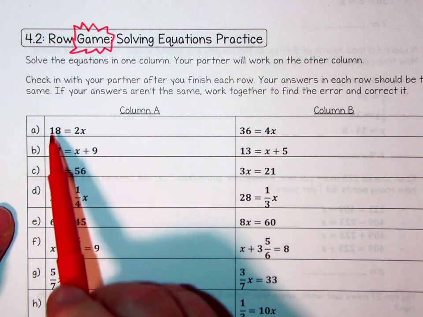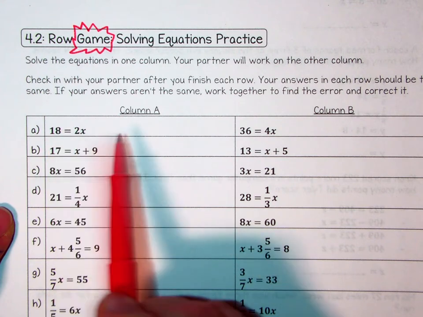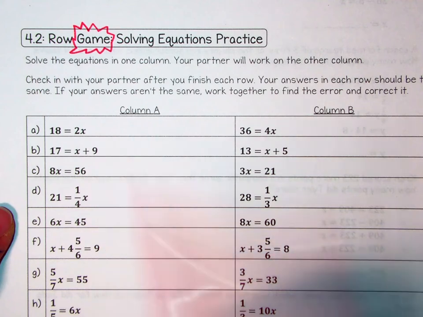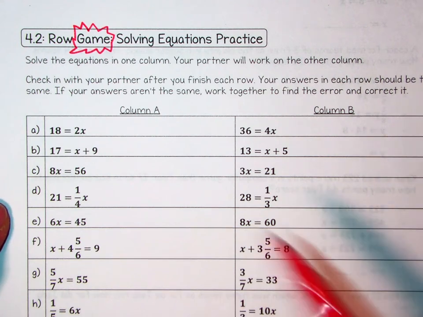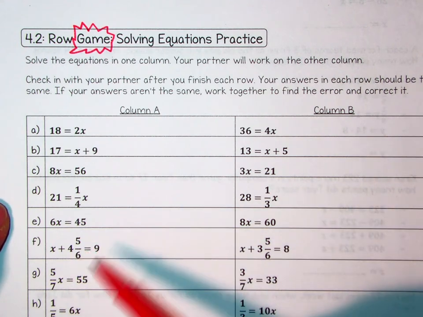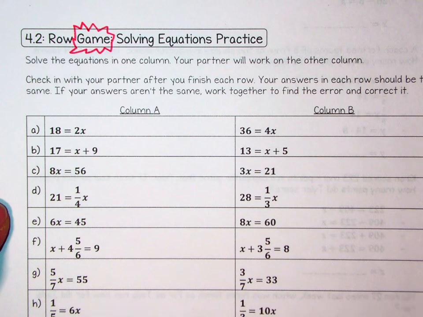I want to do whatever I need to do to both sides of the equation so that I am left with an equation that just has 1x on one side of the equal sign. But again, I can do whatever I want as long as I do the same thing to both sides of the equal sign, because then I still have a true equation. I still have a balanced equation.